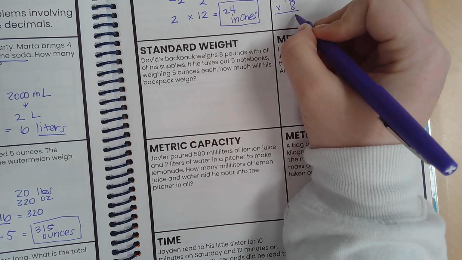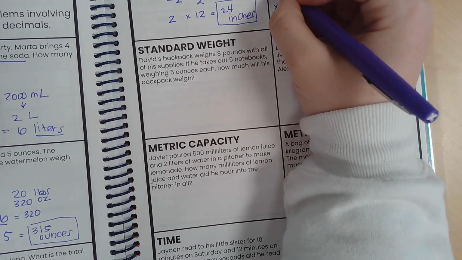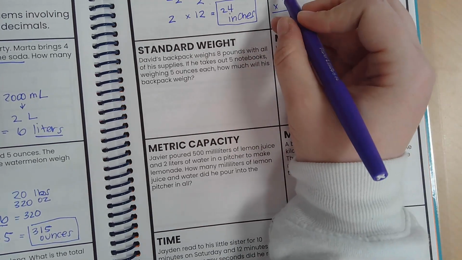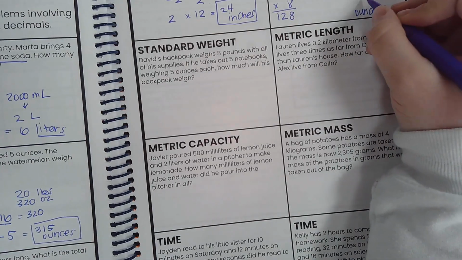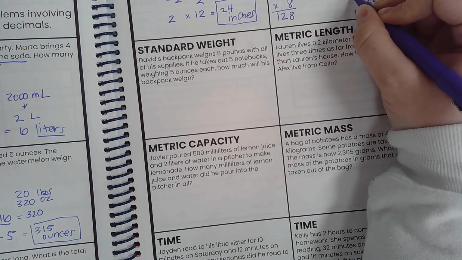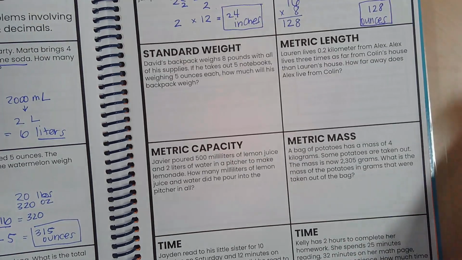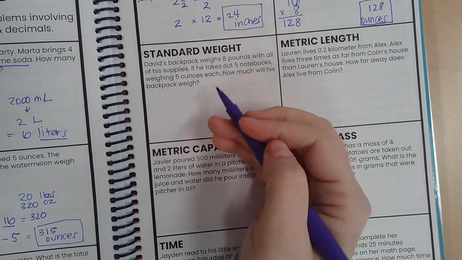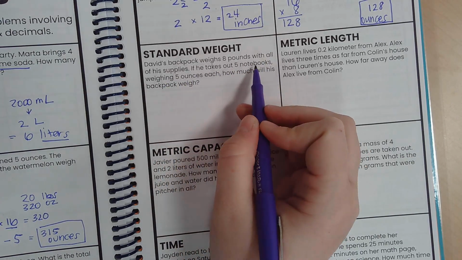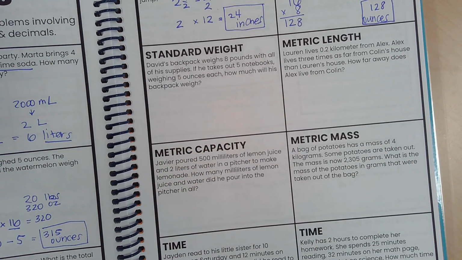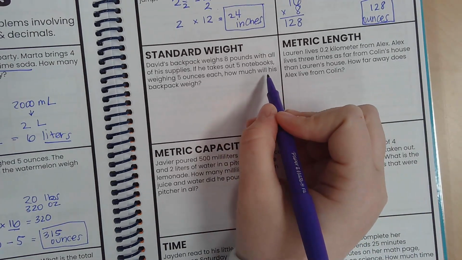So 6 times 8 is 48. So I'll put my 8 there, my 4 there. 1 times 8 is 8, 9, 10, 11, 12. And now I'm finally in ounces, so my answer is 128 ounces, okay? Weight. David's backpack weighs 8 pounds with all of his supplies. If he takes out 5 notebooks weighing 5 ounces each, how much will his backpack weigh?